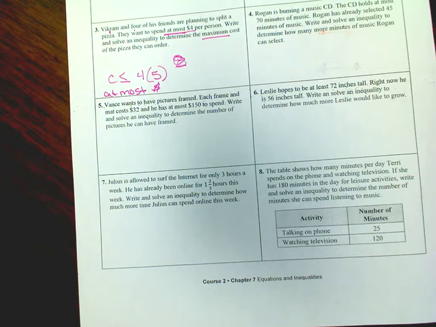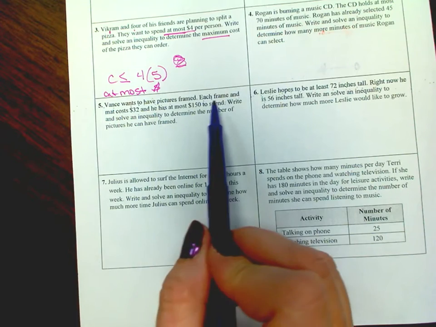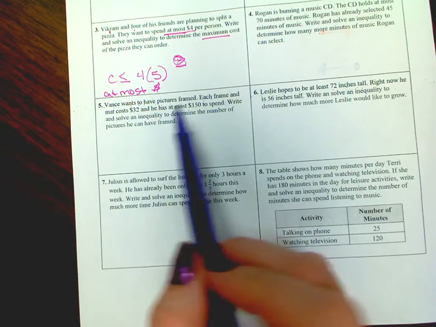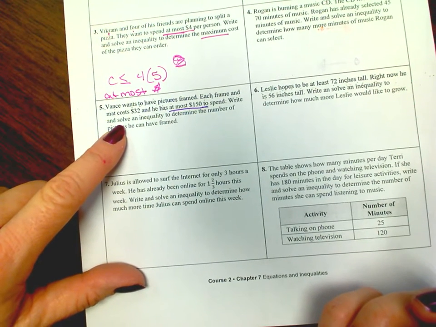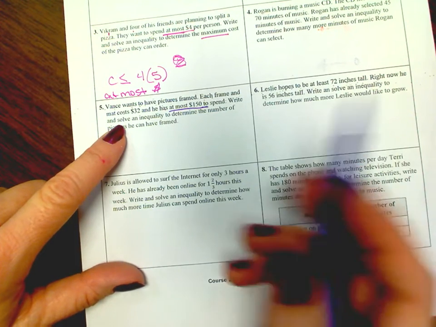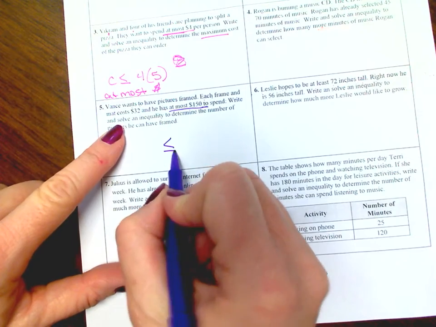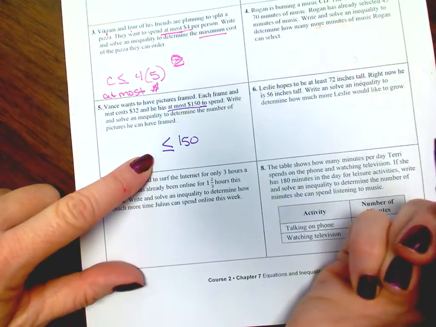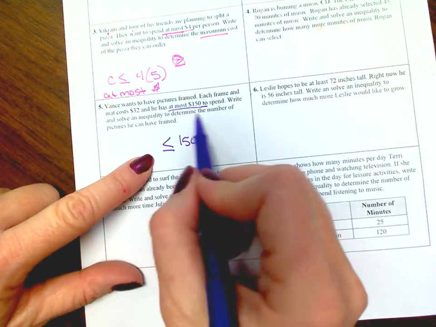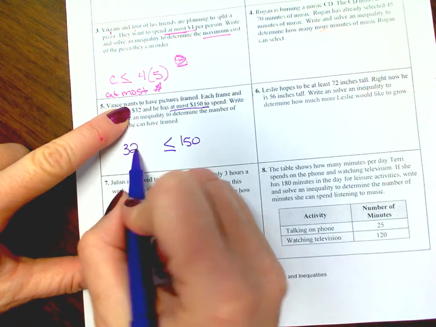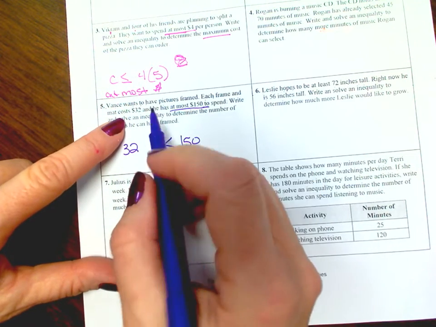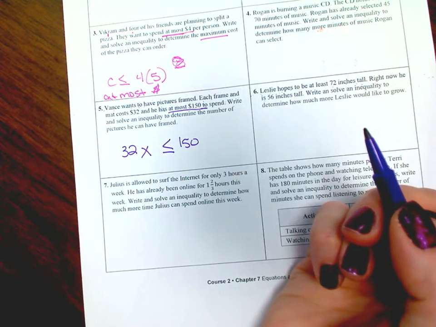Number 5. Vance wants to have pictures framed. Each frame and mat costs $32. He has at most $150 to spend. So again, at most. So less than or equal to $150 to spend. Write and solve an inequality to determine the number of pictures he can have framed. So $32 for each frame and mat. So how many pictures can he do?